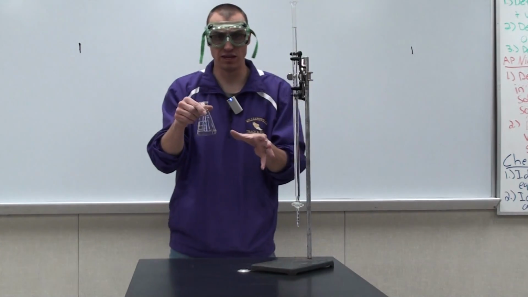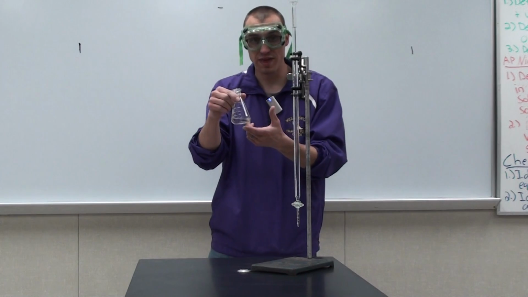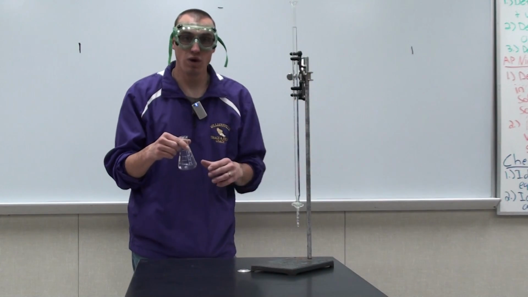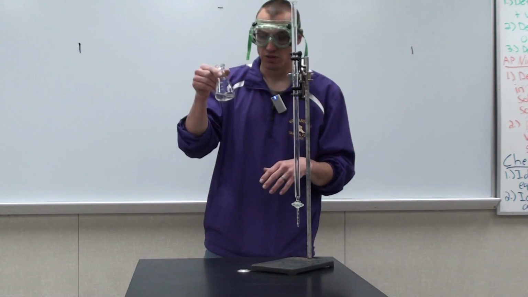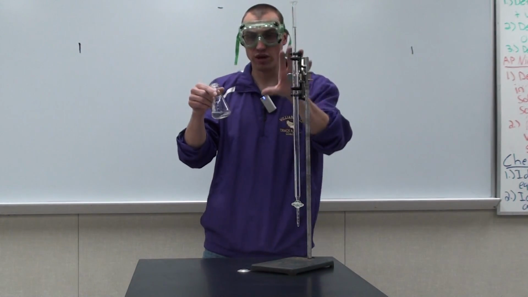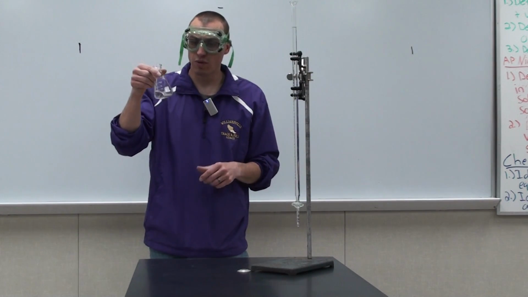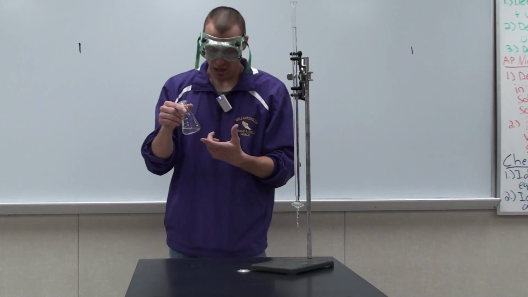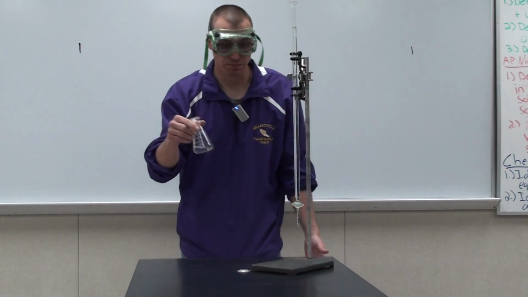So what we're going to do today is we're going to see the exact effects of an acid-base titration with that phenolphthalein indicator, and we're also going to look at what happens to the pH throughout this process. So before we start a titration, I want to find out what is the pH of this 0.1 molar HCl solution.